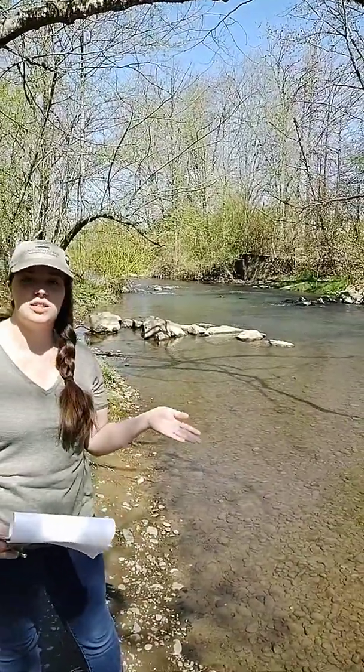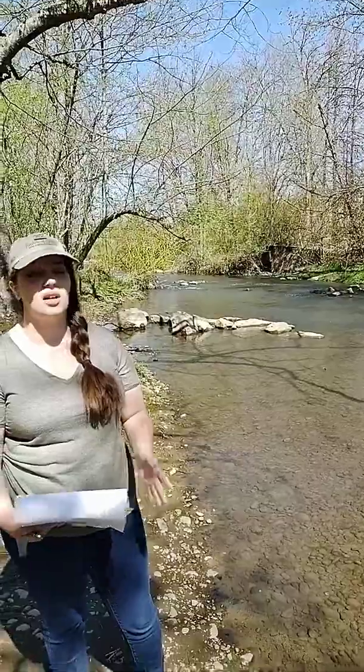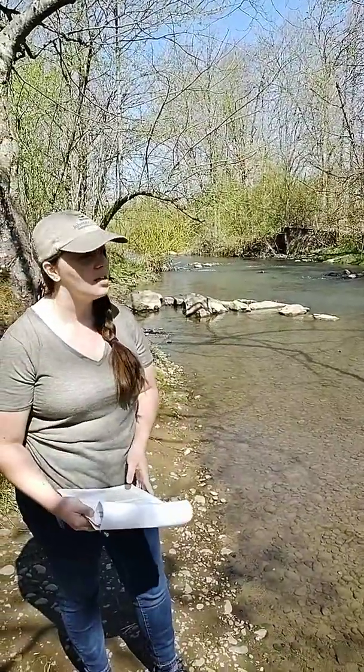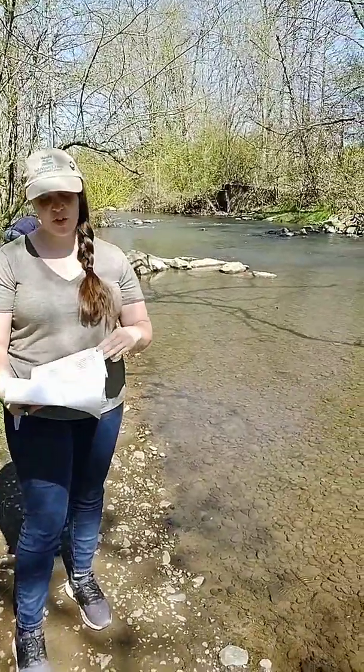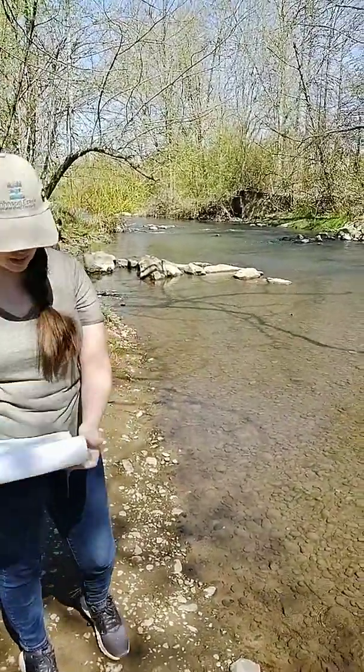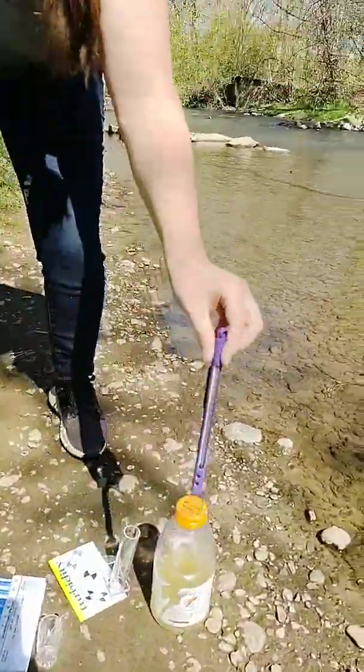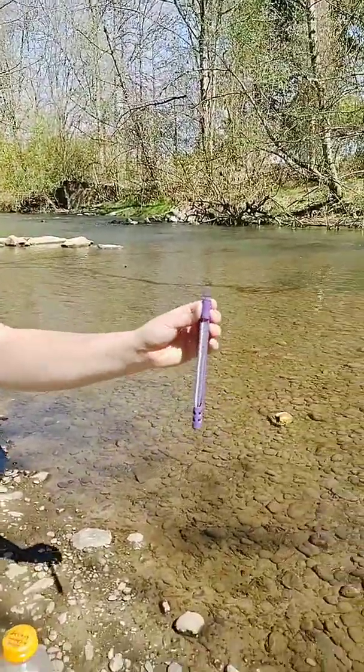Especially since we're so close here at Johnson Creek Park to the confluence where the Willamette is. So yeah, that's kind of a little background on water quality testing. Now we're going to get into more of our specific tests. The first one we're going to do is temperature. We're going to use this little temperature probe here.